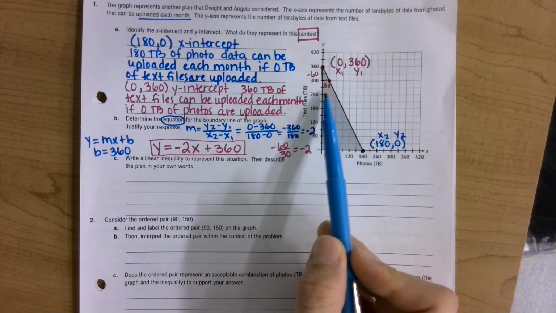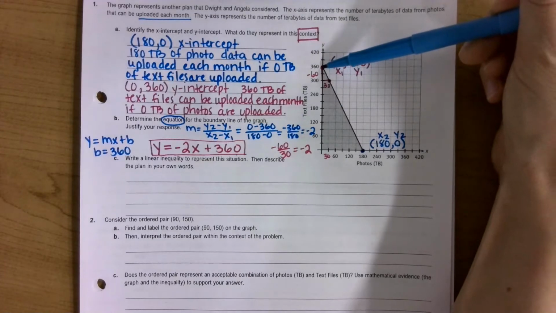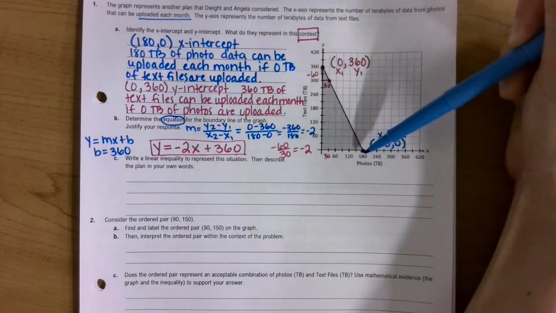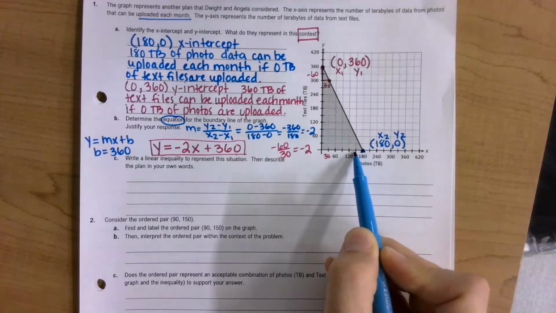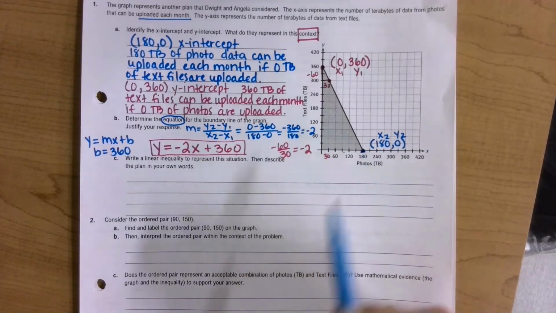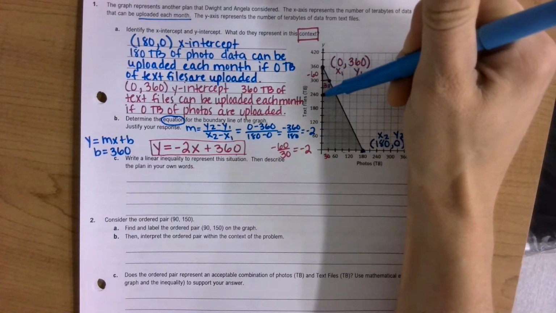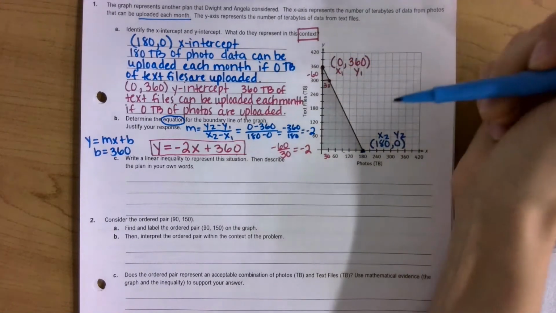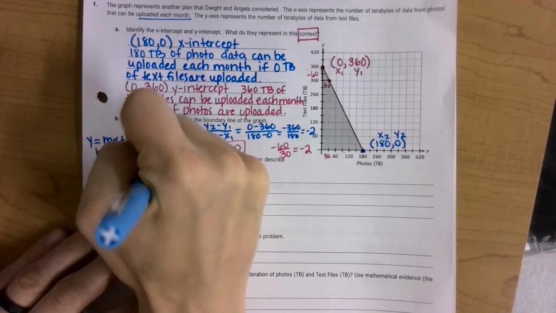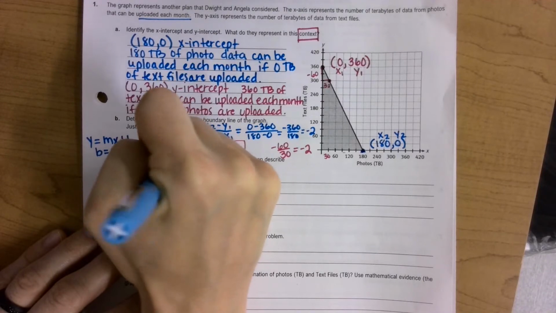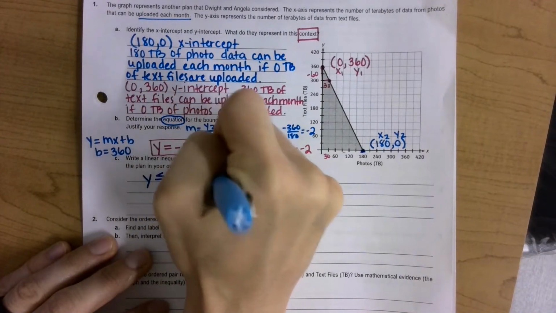Well, the shading is less than that boundary line, because if my boundary line goes from 360 on the y-axis and 180 on the x-axis, it's showing all the domain values less than 180, and it's showing on the y-axis all the range values less than 360. And then it has a solid boundary line. So then I know that it would be y is less than or equal to negative 2x plus 360.